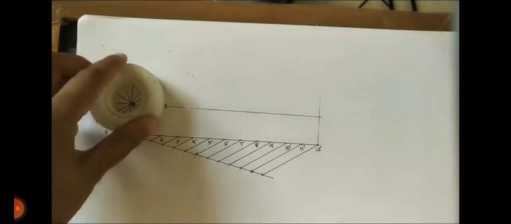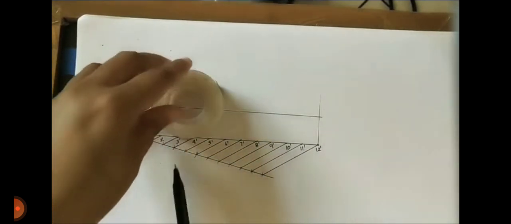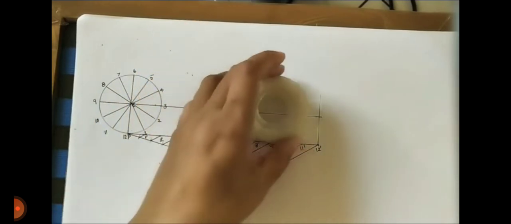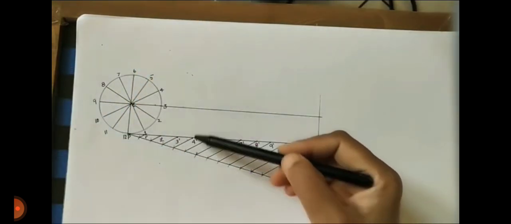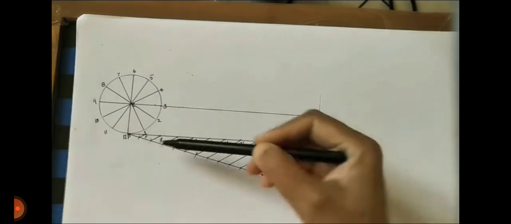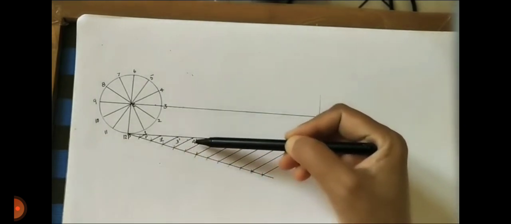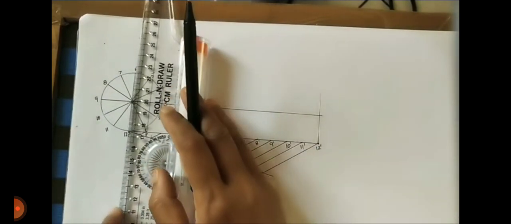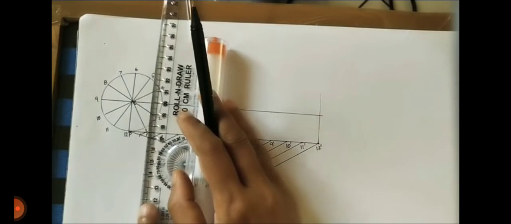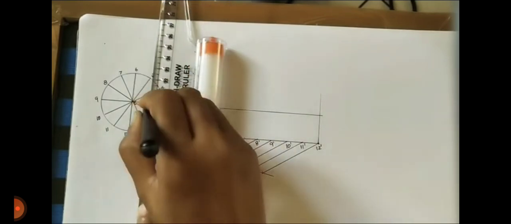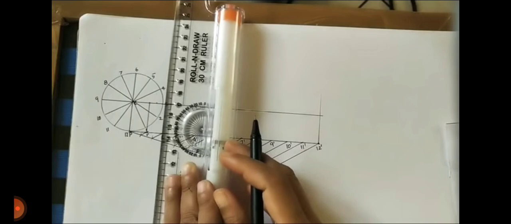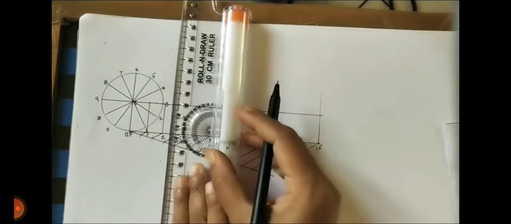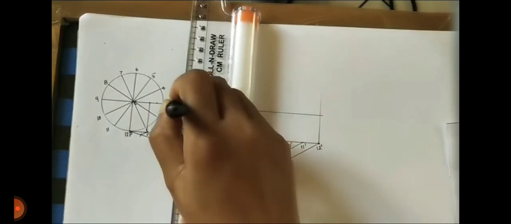Okay, in this way. Step by step, this is also one imagination view. All the points 1 dash to 12 dash we can extend upward side. The first point, 1 dash, 2 dash is also afforded.